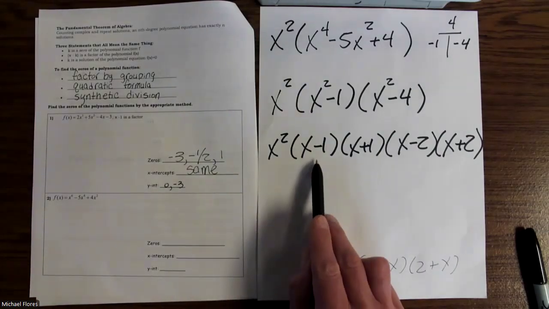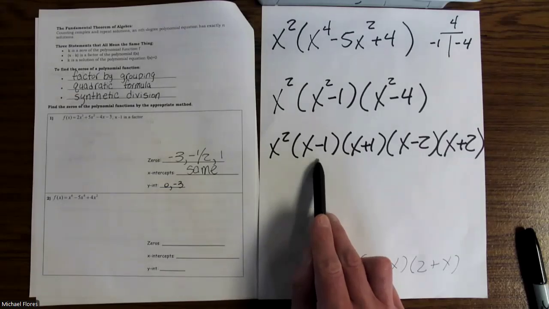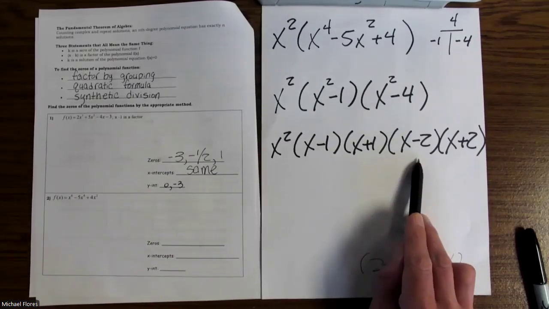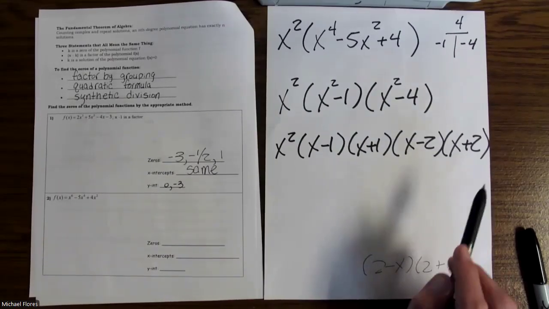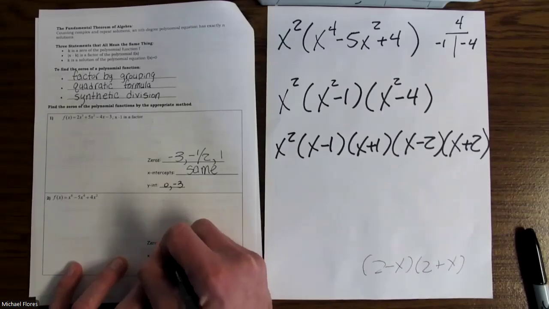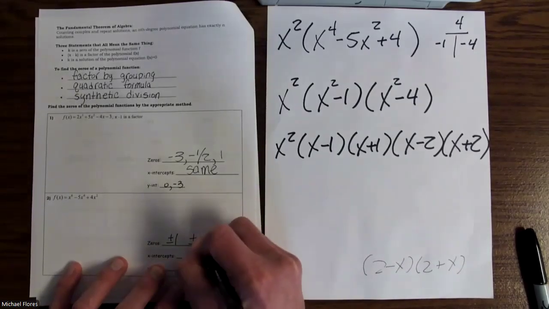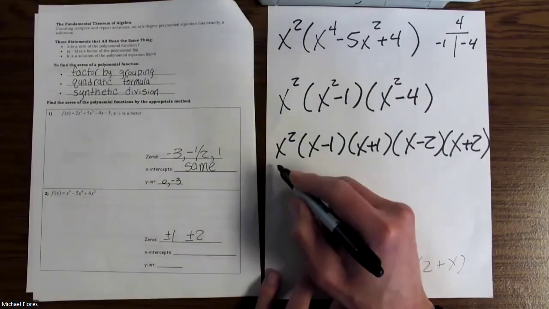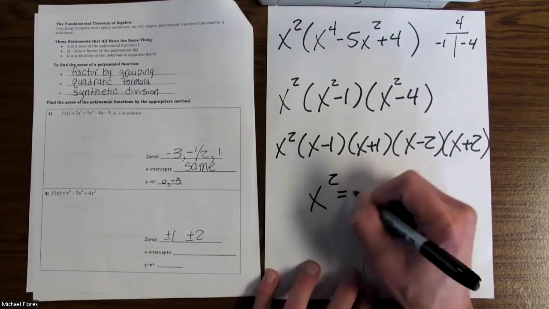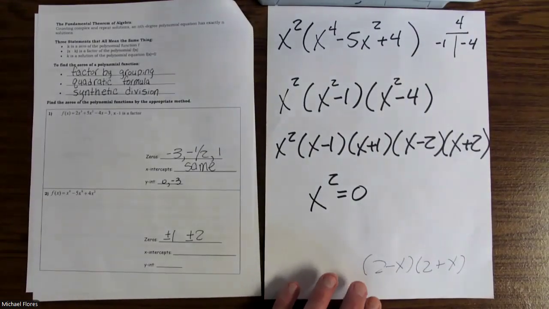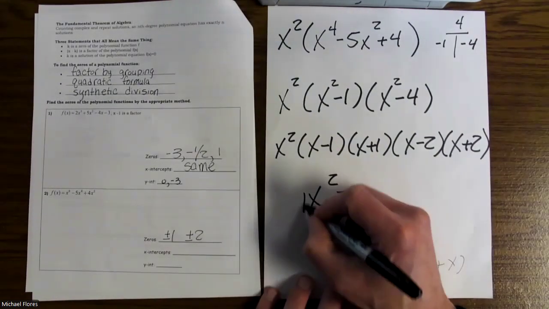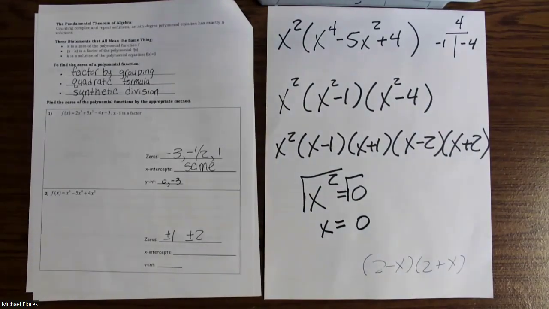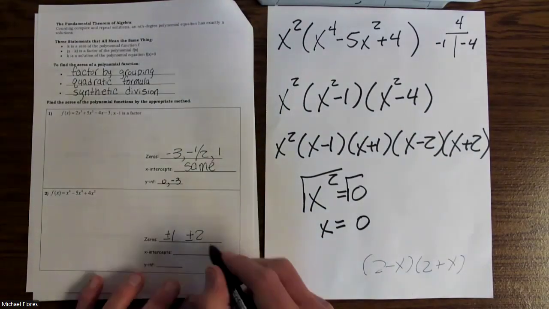Our zeros are, what is it here? 1. What is it here? -1. Here? -2. Yeah, okay, so I'm going to write ±1, ±2. Don't forget, in the front of our parentheses, we have x squared, which you're also supposed to set equal to 0 and solve. To eliminate the square, square root both sides, and the square root of 0 is 0. So that's our other one.